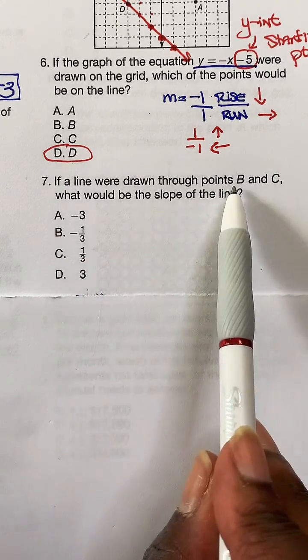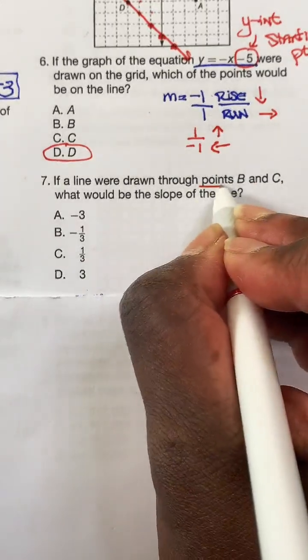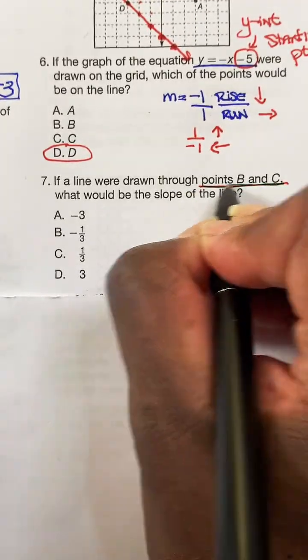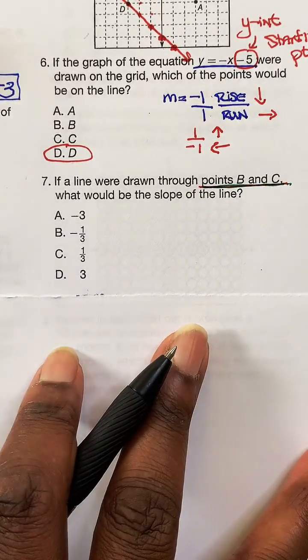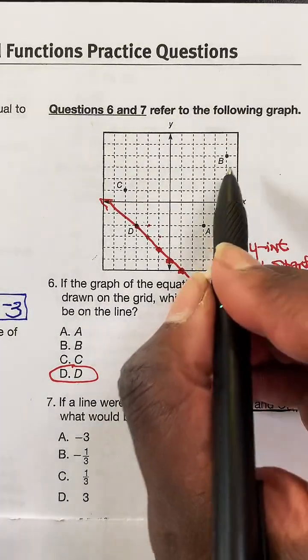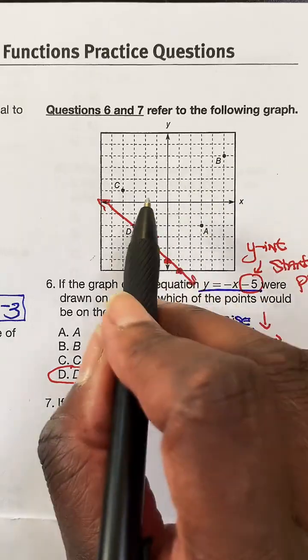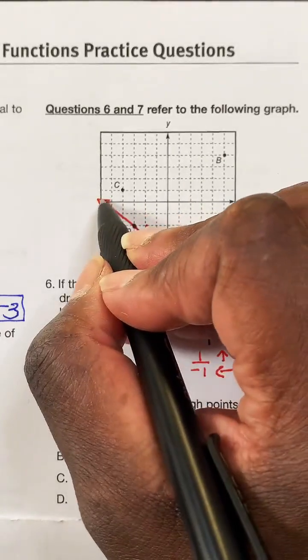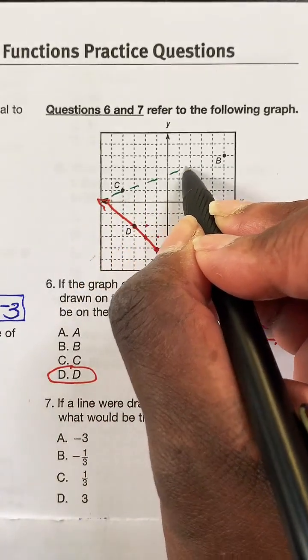So we're looking at points B and C. Let me change my pen so I won't get too crazy. All right, so we're looking at B and C. So let me scroll down for just a moment. Here's B. Here's C. If I were to draw a line, I'm just going to do a nice little dashed line through it.